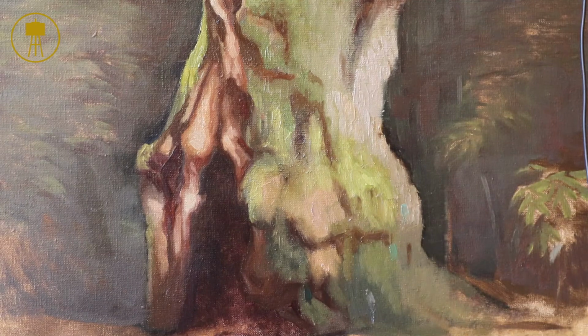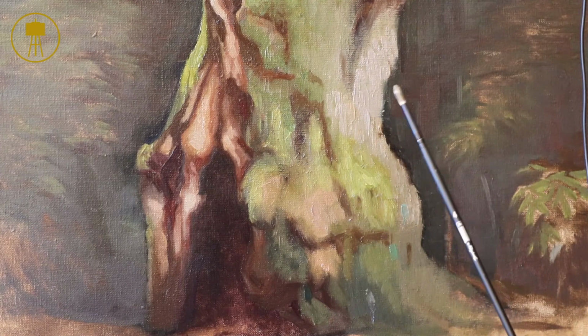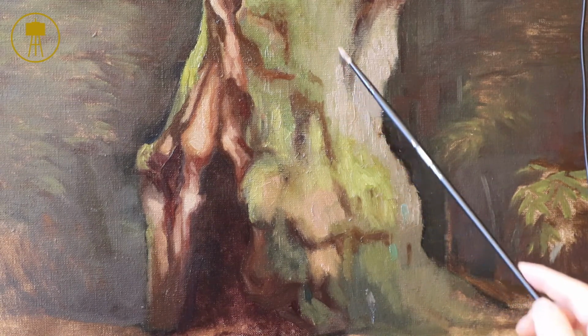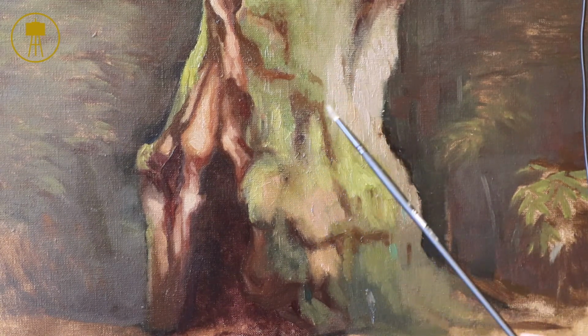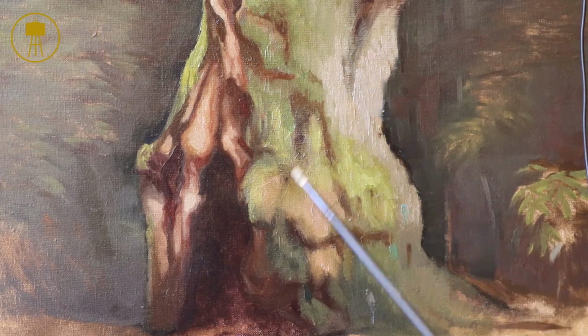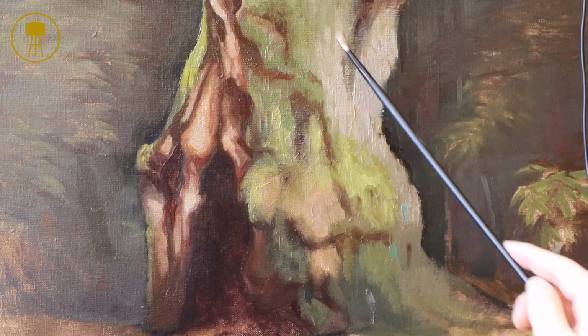I probably have to go in and do this a couple of times to get the desired pop that I want from the texture. But I just keep applying it like this. And let me see, a couple more.